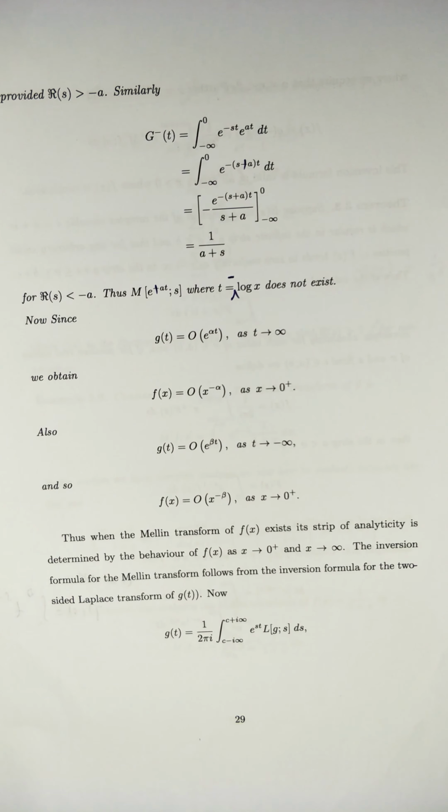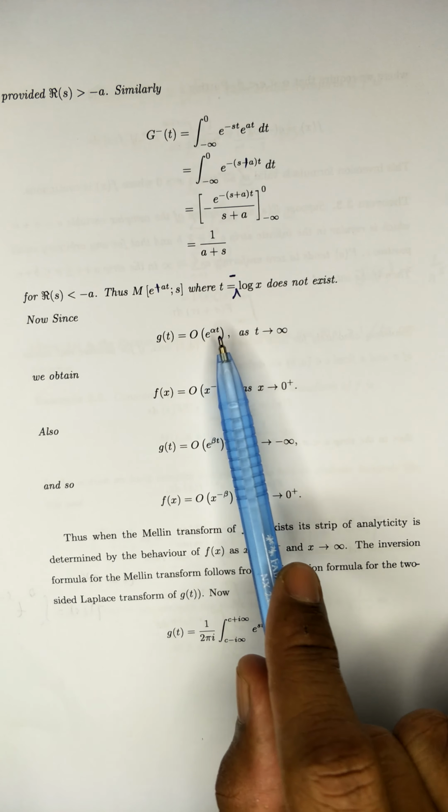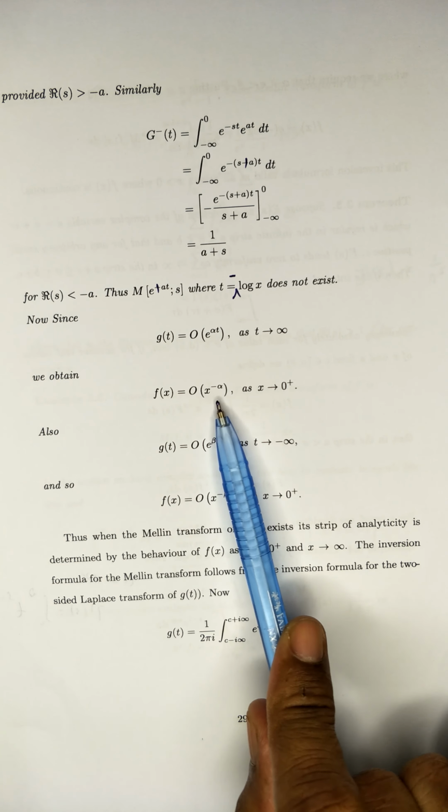Now, since g(t) is of order exponent alpha t as t goes to infinity, if you substitute again t equal to minus log x, then f(x) is of order x to the minus alpha as x goes to 0 from the positive side.